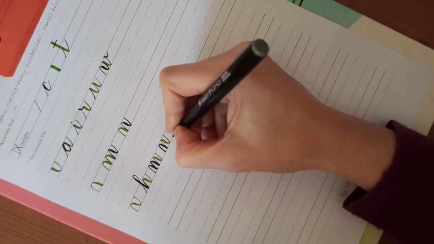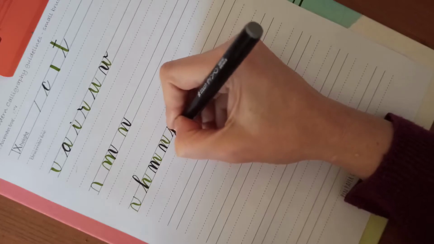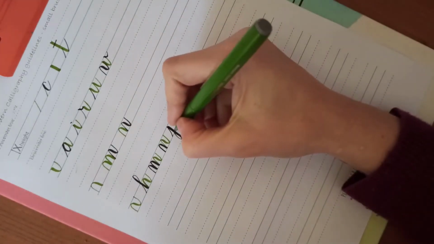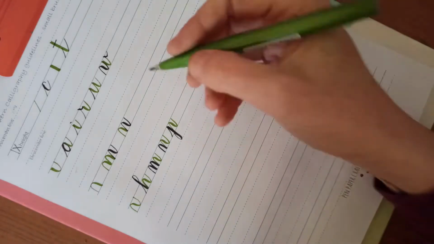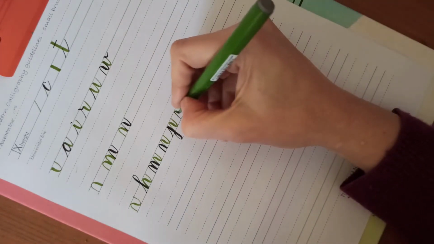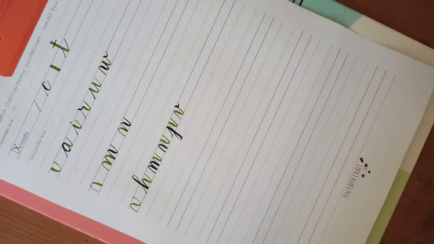I also use the compound curve in the letter P, so I start the P with an upstroke, then I do a descending loop, and then I'll finish with a compound curve like so. Then I have it in my V's. I'll start with it, and I finish by adding a little swoosh like so.